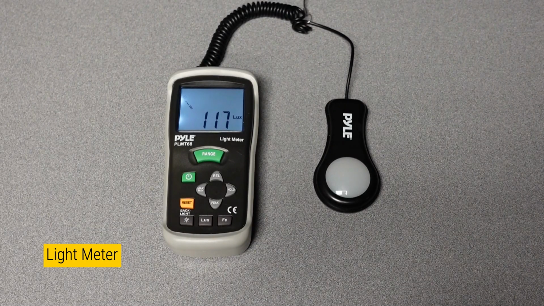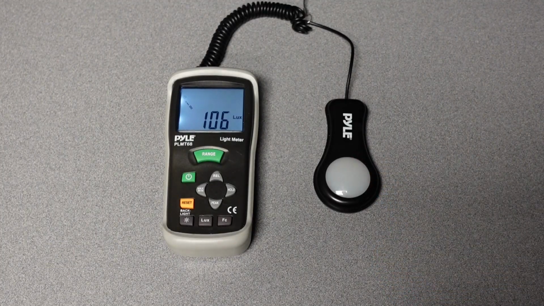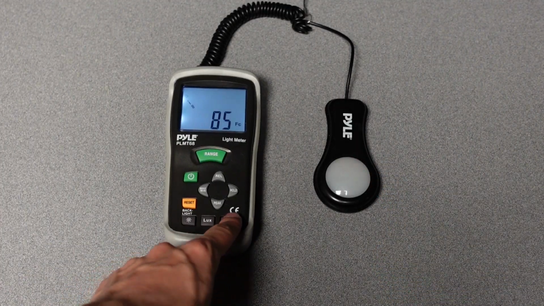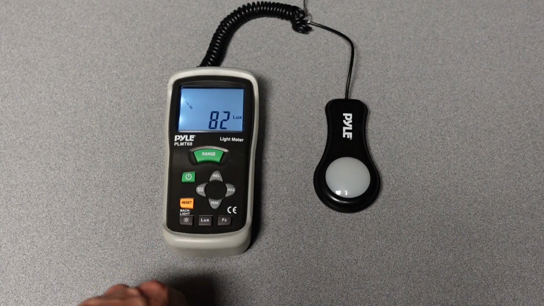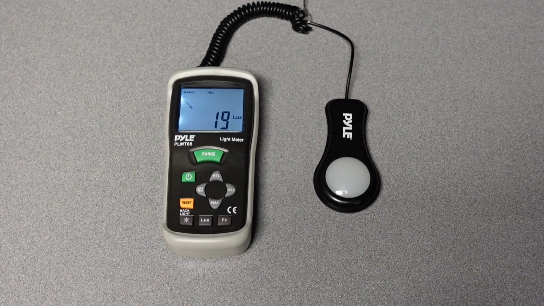The light level meter only measures light and does so through this sensor. You can adjust the units and measure relative to a given light source.